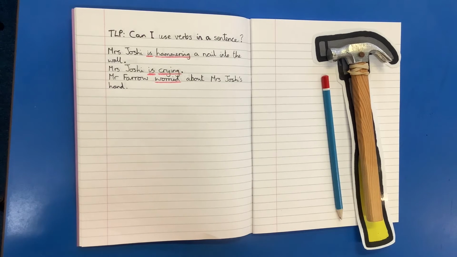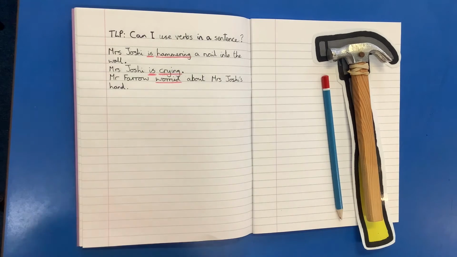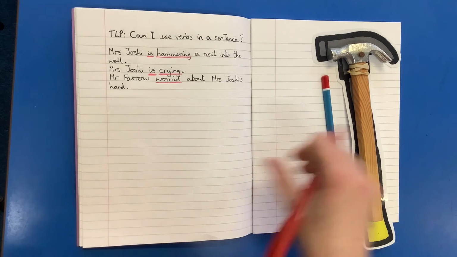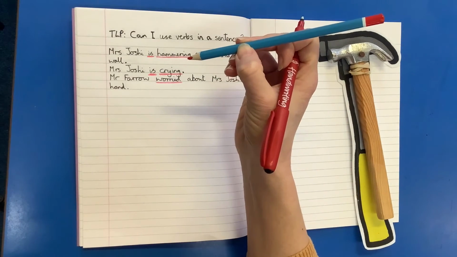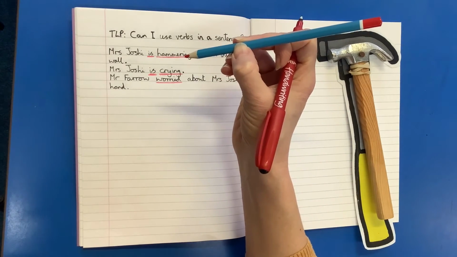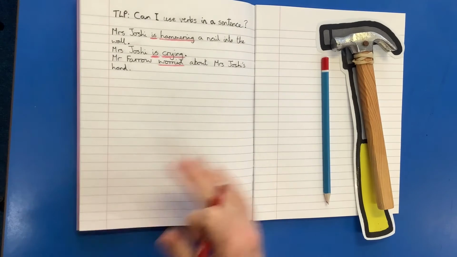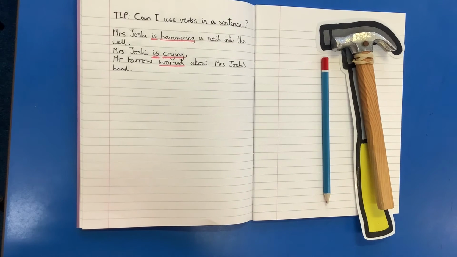Have a little look around the house. What's going on? What actions or states of being can you see happening? Write some sentences and use a red pen, pencil, crayon, whatever you've got to underline the verbs. Now, when you're looking for verbs, something funny can happen. They change depending on whether the verb happened in the past, is happening right now this minute or will happen in the future. I'll explain to you what I mean.